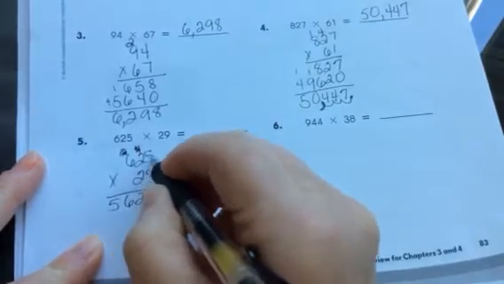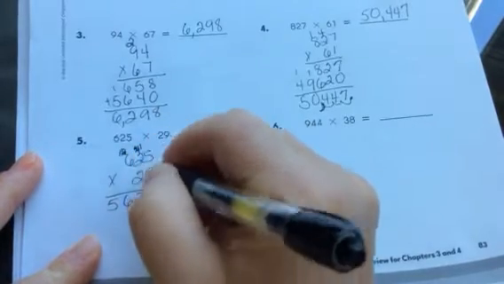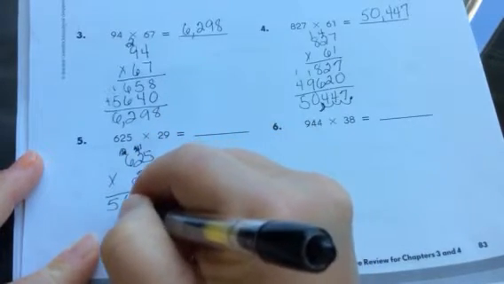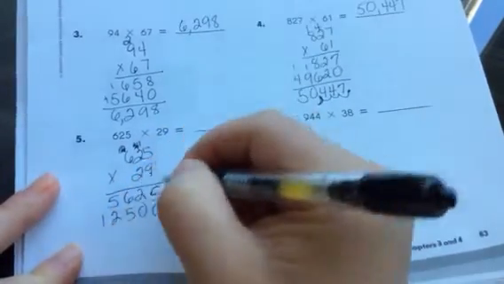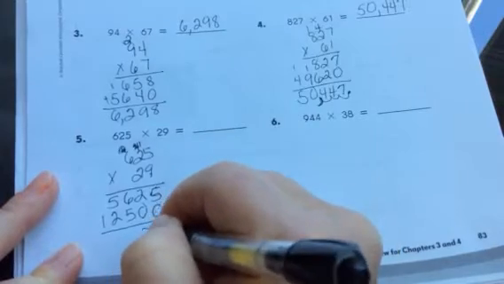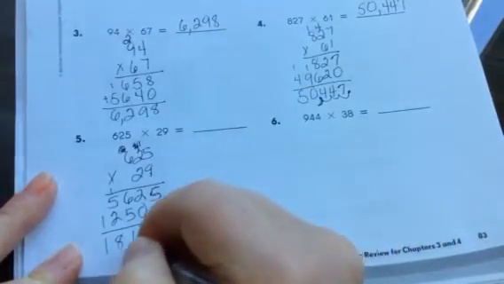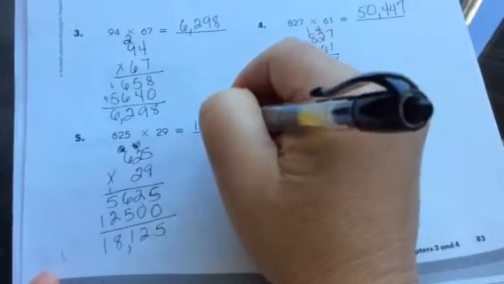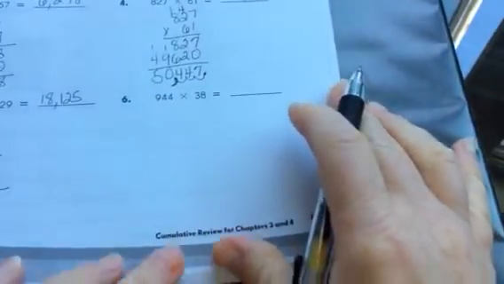So 2 times 5 is 10. 2 times 2 is 4, plus 1 is 5. 2 times 6 is 12. Adding them, our product is 18,125.